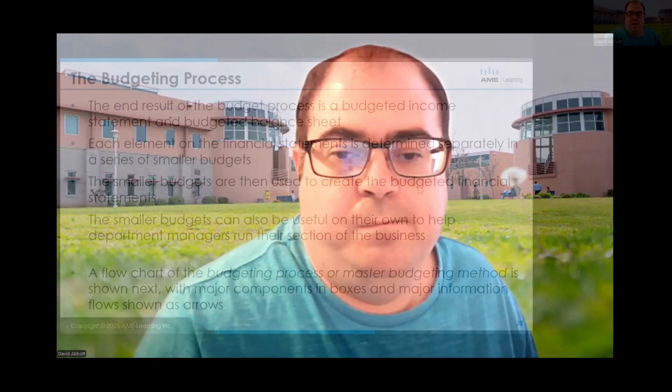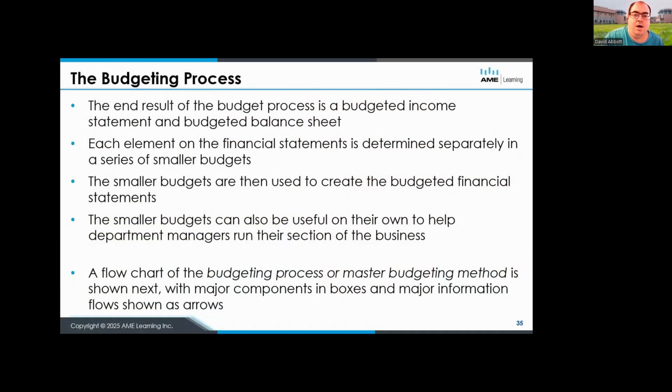Now we're going to take a look at section 7.3, which is looking at more on the budgeting process. So the budgeting process. Now, the end result of the budget process is going to be a budgeted income statement and a budgeted balance sheet. So that's what we're working toward.